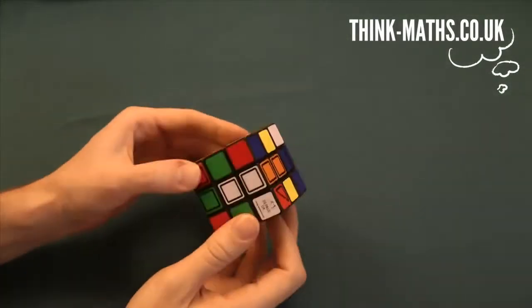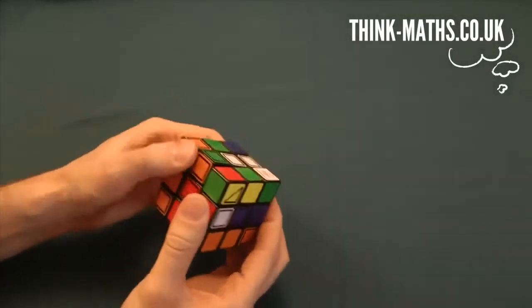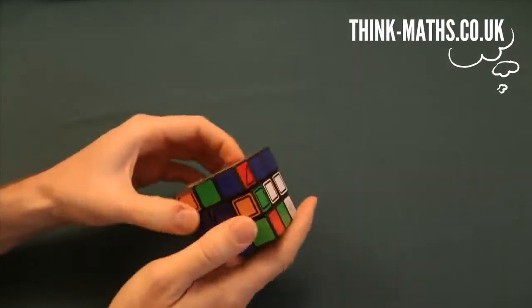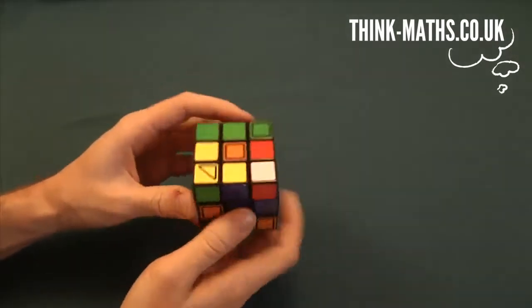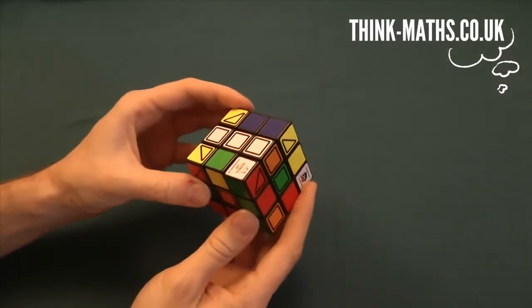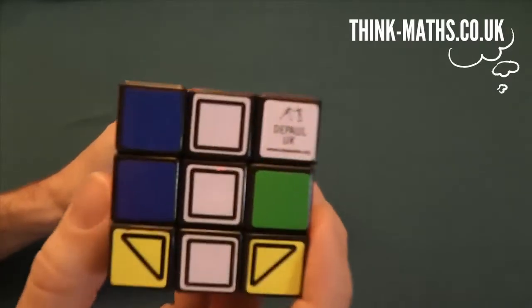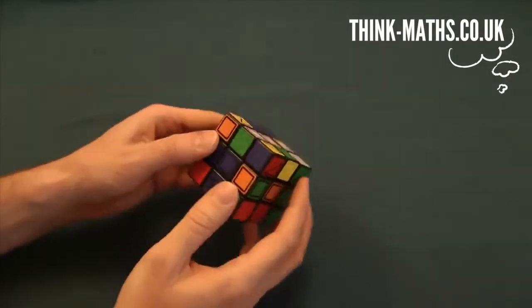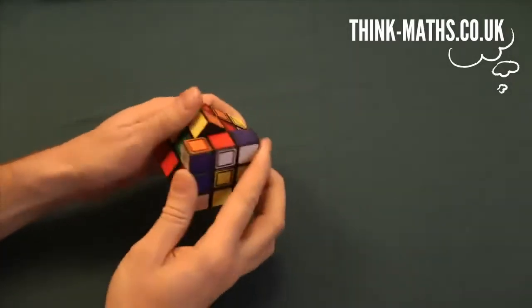Hi, I'm Matt Parker and this is the Think Maths video on learning to solve the Rubik's Cube, which is more straightforward than you would expect. You need to start off, first of all, with the Rubik's Cube, so go find one of those. The one I'm using here is actually a DePaul UK Rubik's Cube. They're a charity that I work with and they hook me up with Rubik's Cubes.